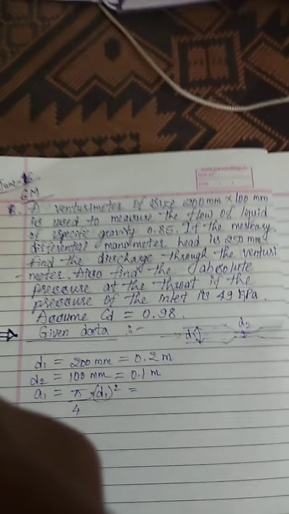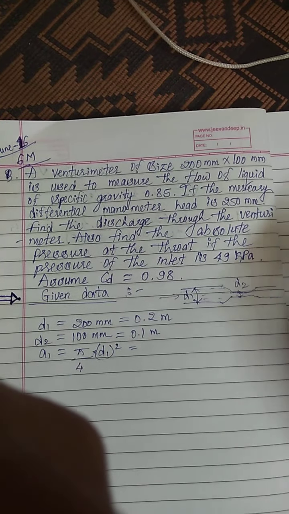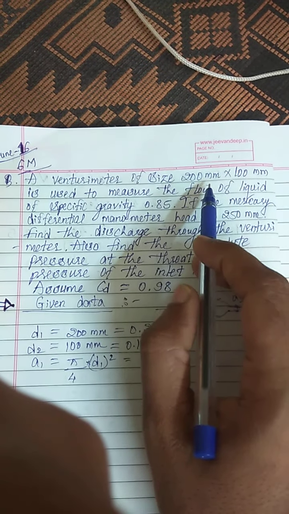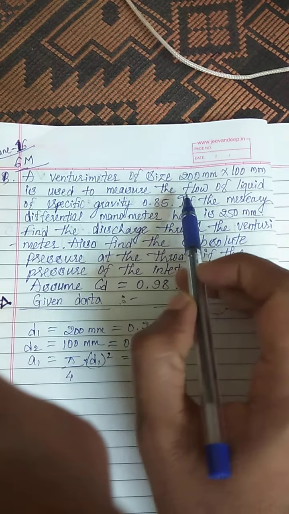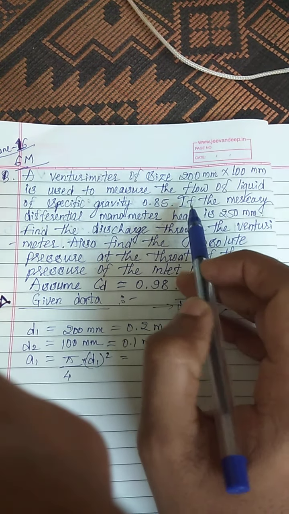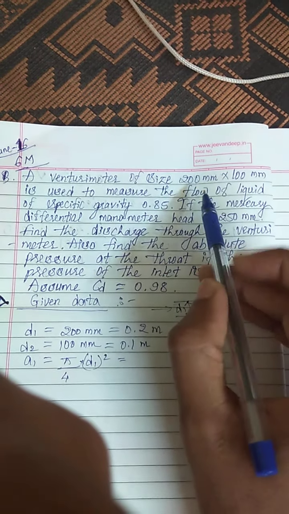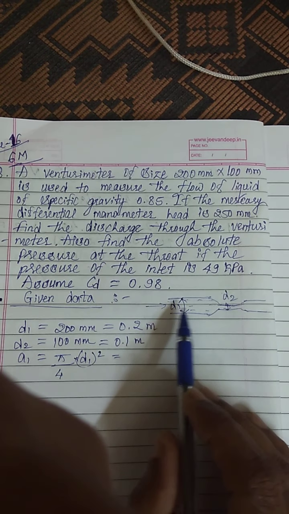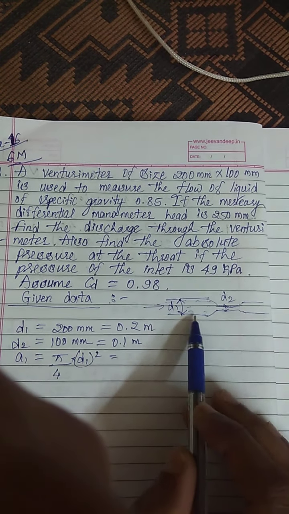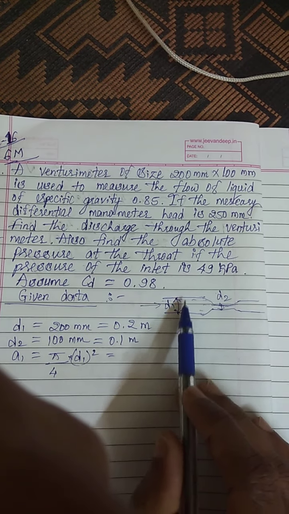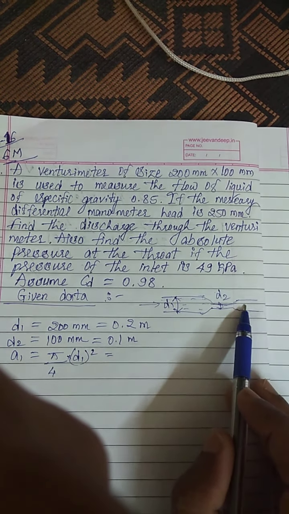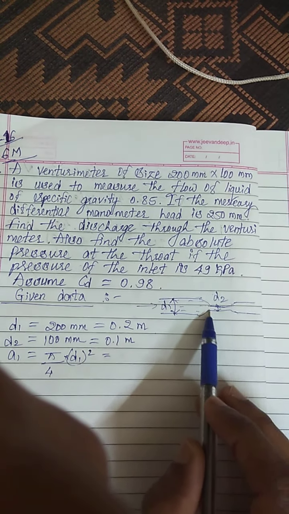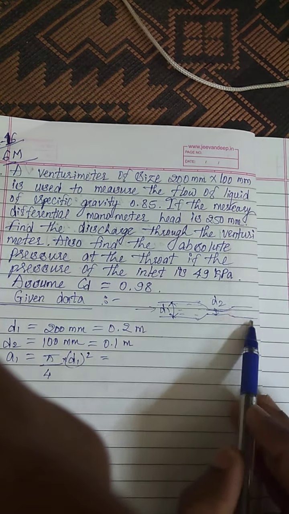For solving the problem, we can first write the given data: a venturimeter of size 200 mm and 100 mm is used to measure the flow of liquid of specific gravity 0.85. We have drawn a rough diagram: the inlet pipe diameter d1, then the throat and the outlet. The inlet is converging, and the outlet is diverging.